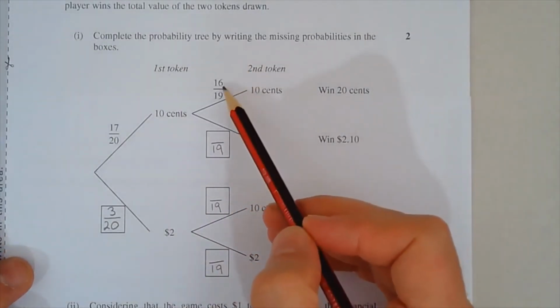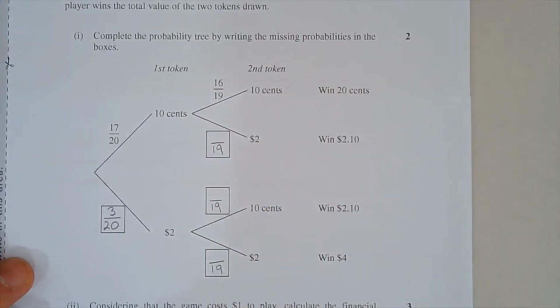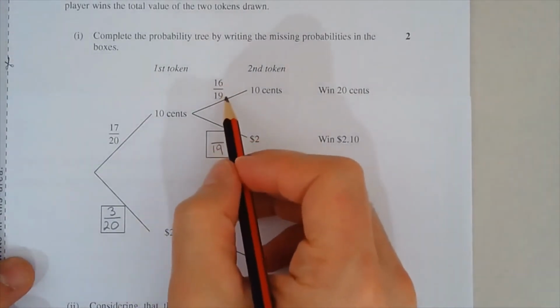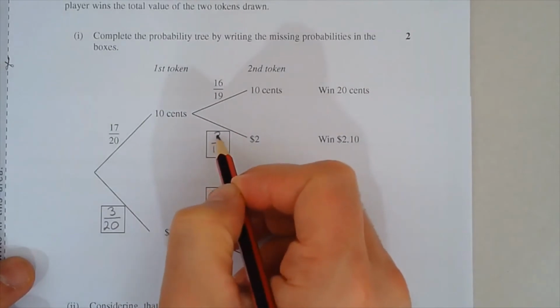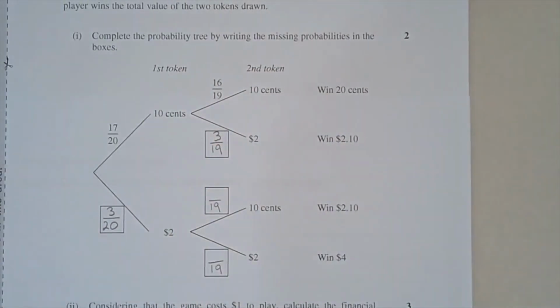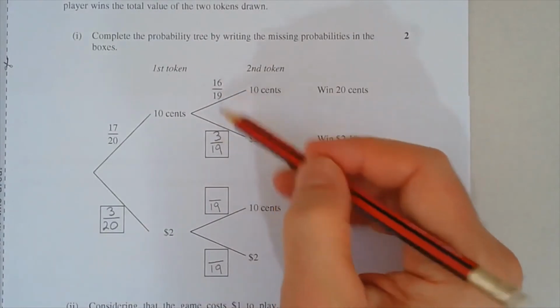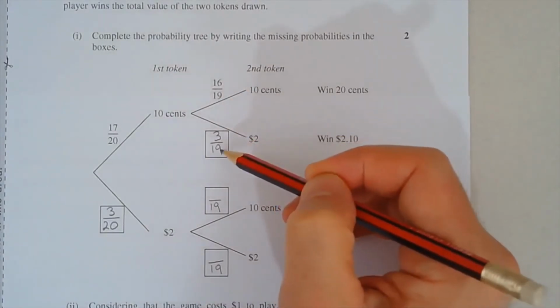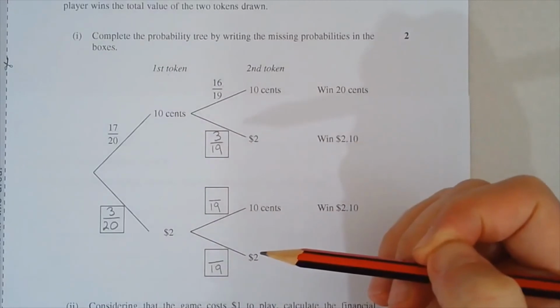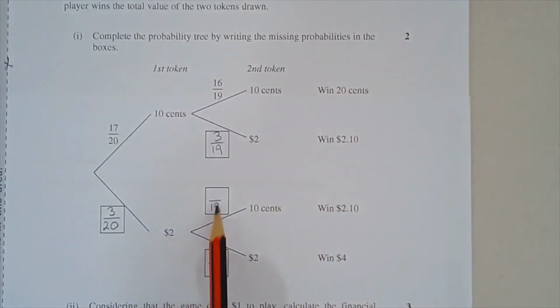If there are 16 10-cent tokens in the box, the sum must equal 19. There must be 3 $2 tokens in the box. So when you add the numerators, 16 plus 3 should equal the denominator of 19. Okay, what about these two here?